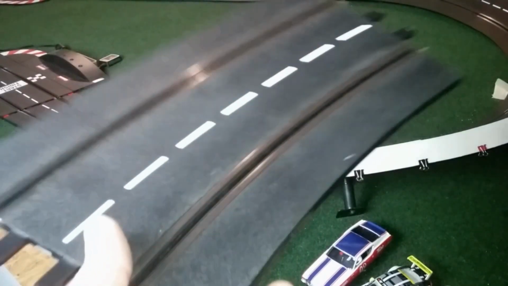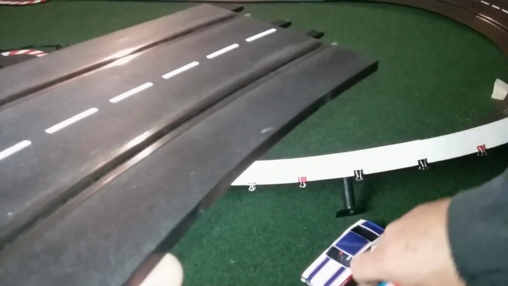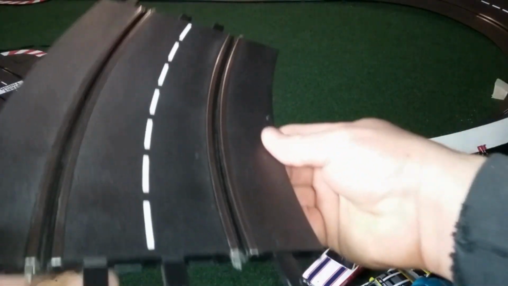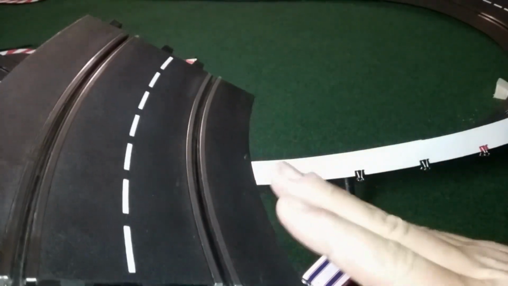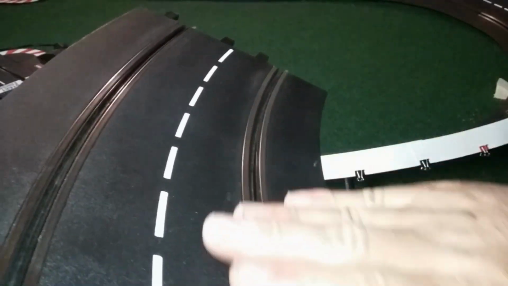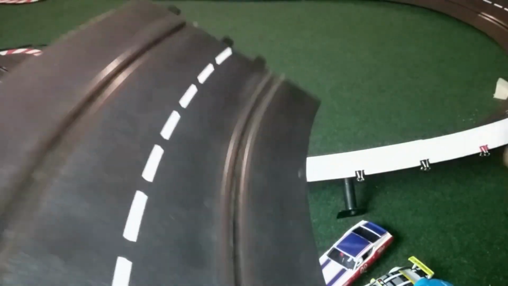When considering getting a bank turn, you need to remember what cars you're planning on running on your track. The bank turns are somewhat of a dish. They're concave, so it's like driving in a bowl. And the smaller the radius of the turn, the more pronounced that curvature is. So, depending on the car, it may not work too well.